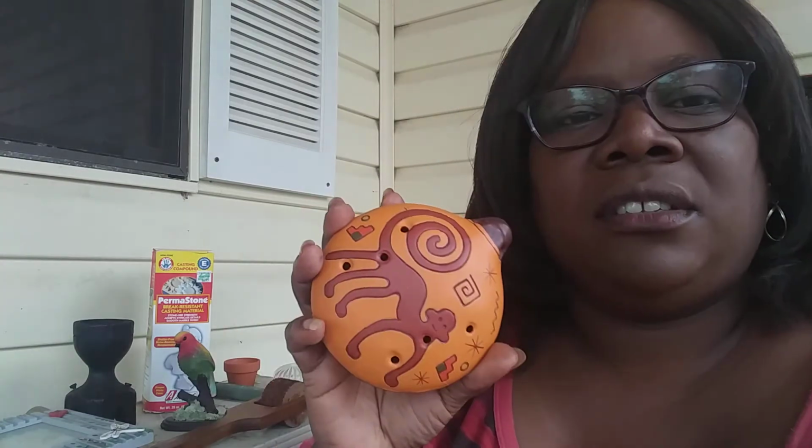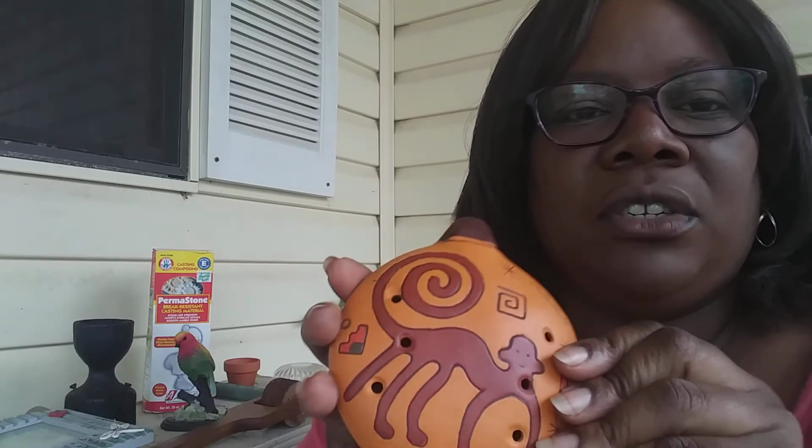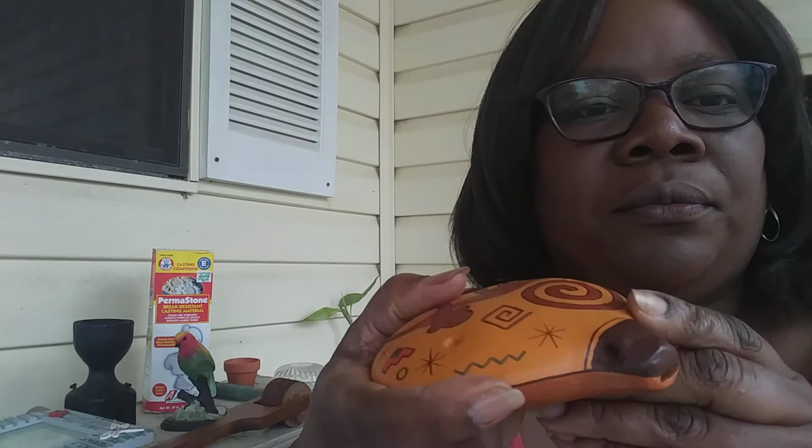There's also the ability to take clay, which is one of the things that we did on one of our projects for this unit, was to take air dry clay and create a pinch pot or a flat object. This is pottery, and it was made in Peru. It is actually a horn. You can play it as an instrument. It has holes on the top, holes on the back, and holes on the mouth.